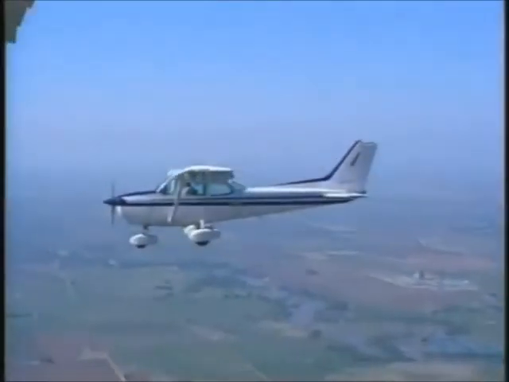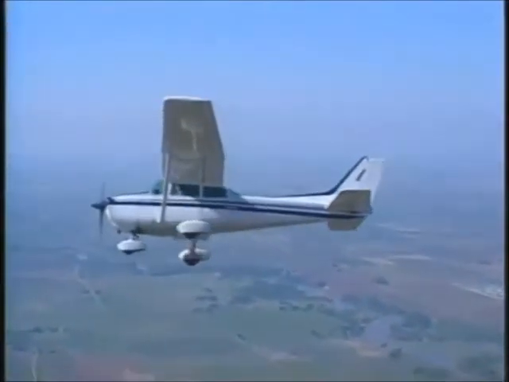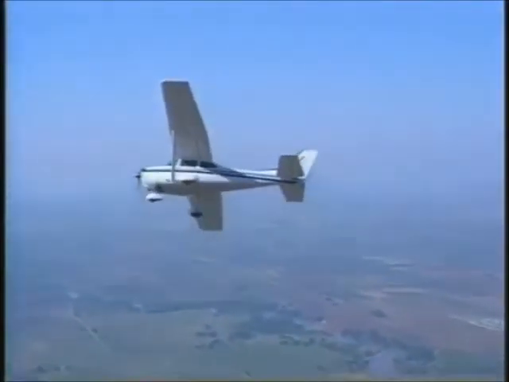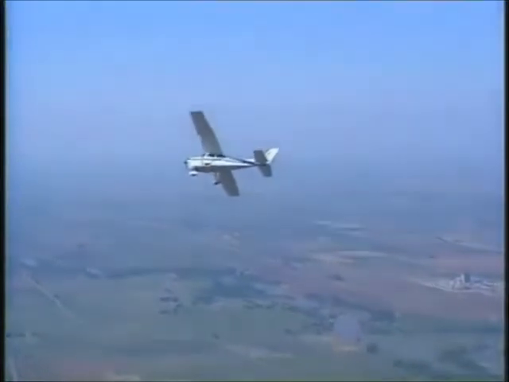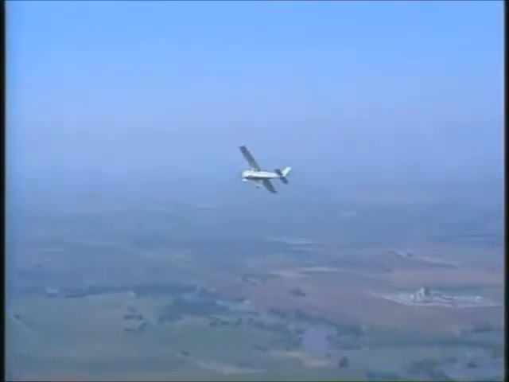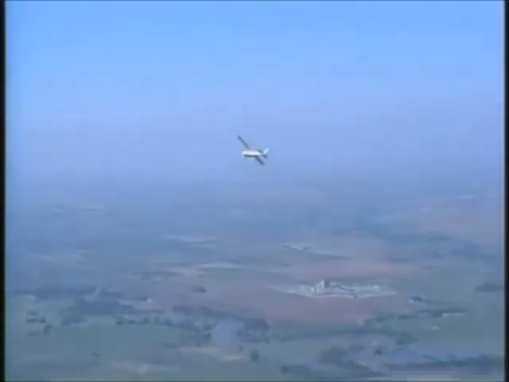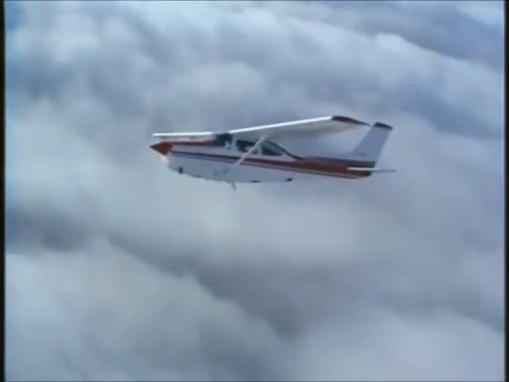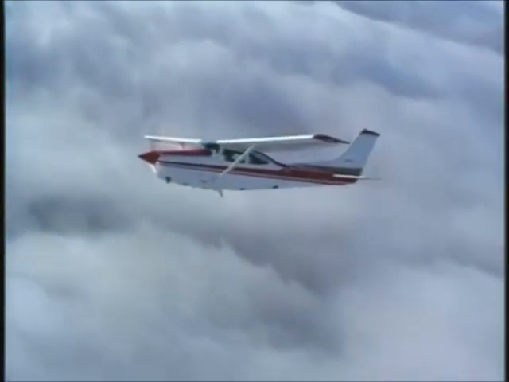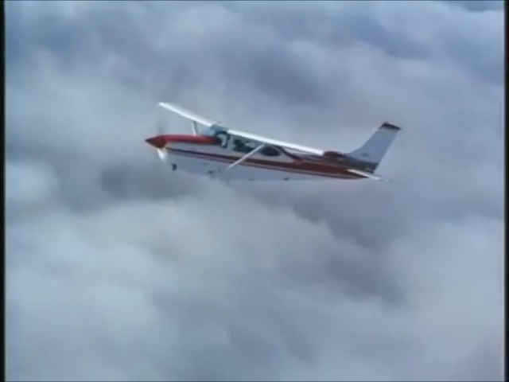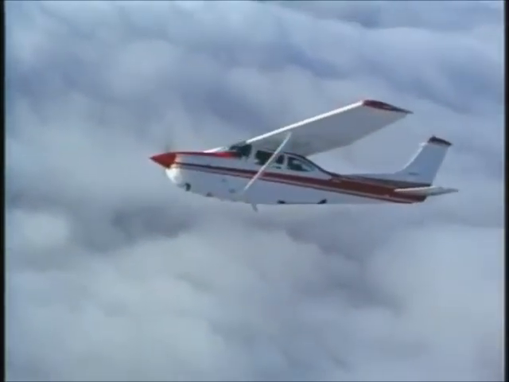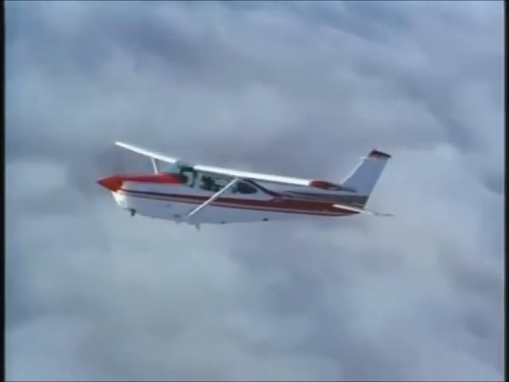If G loading increases while operating below maneuvering speed, your airplane will stall before the limit load factor is exceeded, thus avoiding potential damage to the airplane. Understanding the forces acting on your airplane will improve your ability to perform more complex maneuvers with greater accuracy and safety as you progress through your flight training.